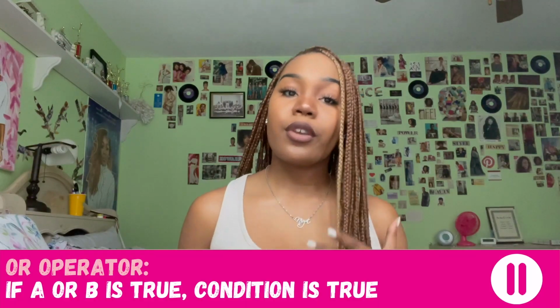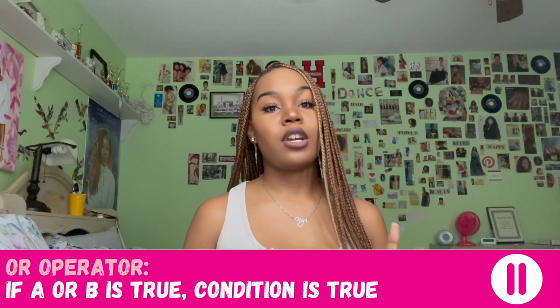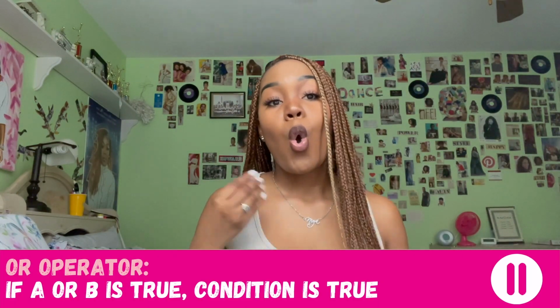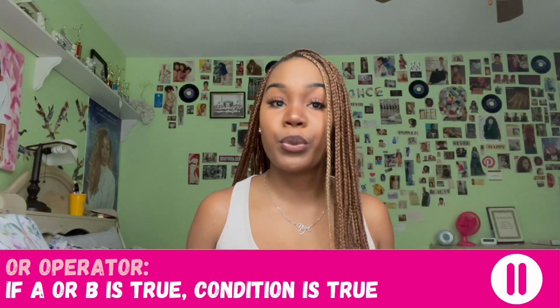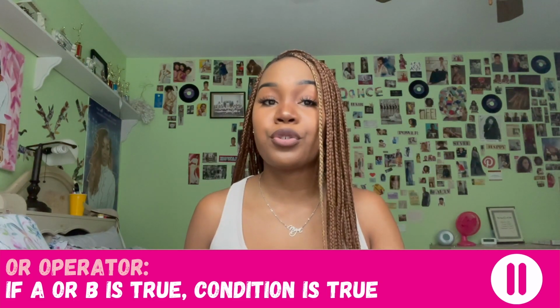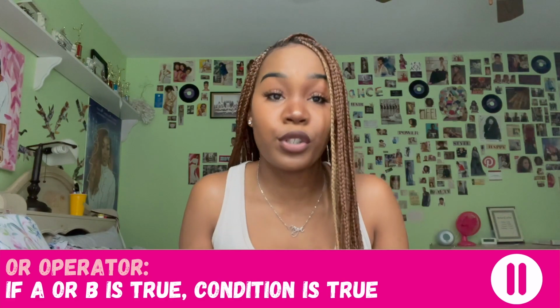So let's say we have two variables, A and B. Now, first, we're gonna go over the different symbols, but just keep in mind, we're gonna compare these two variables. So for the OR operator, we basically are saying that if A or B is true, one or the other is true, then it will return back true.